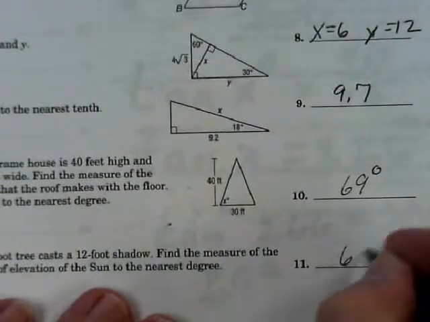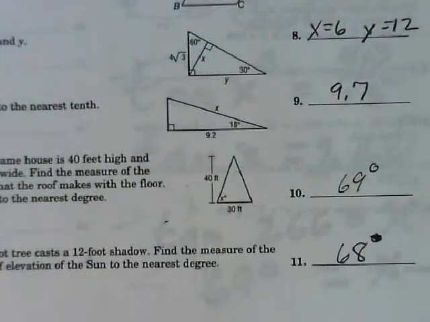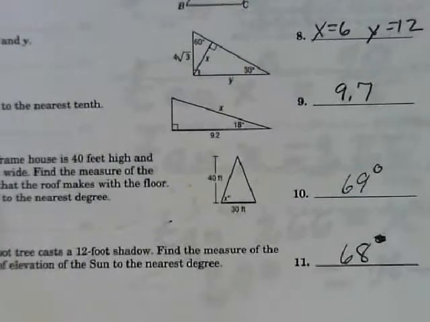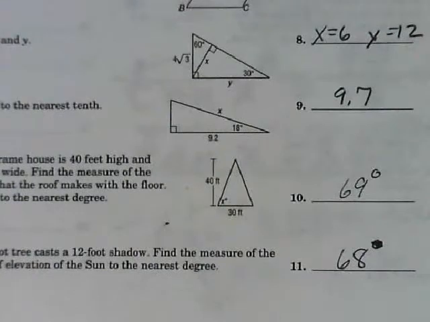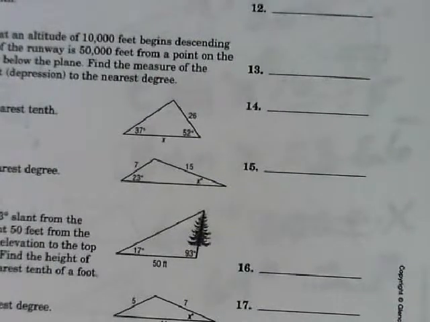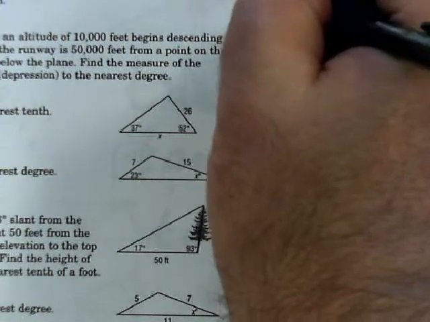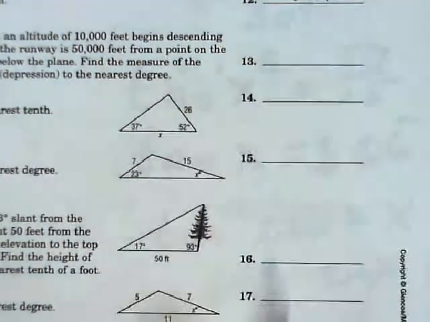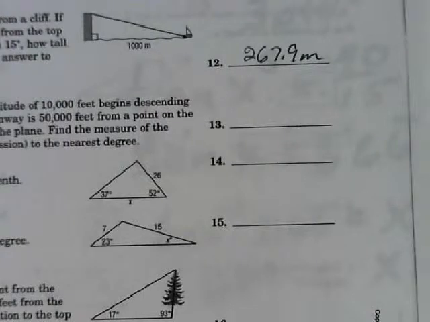11. You got 68 feet? Yep. Is that right? Or the angle of elevation, 68 degrees? Do we need help with that one? Or not? Everybody's got it, or not? Yeah. Are we okay? Number 12, boat in the water. Do you have an answer of 267.9 meters? I don't. No? Okay.